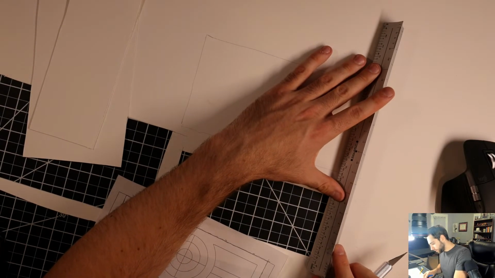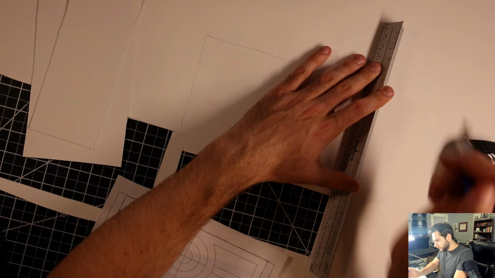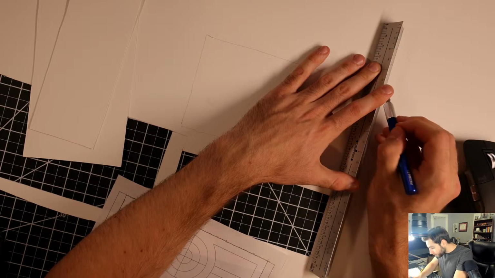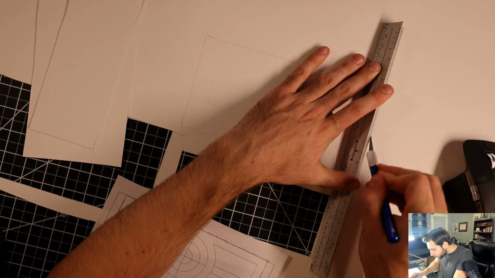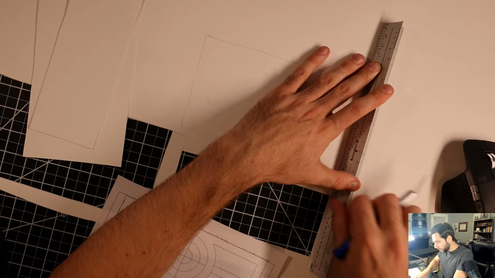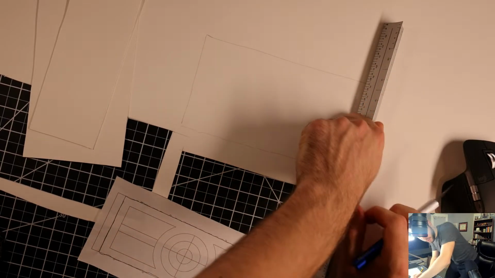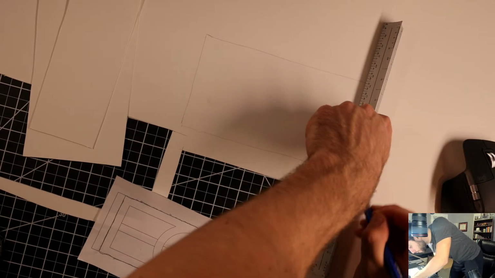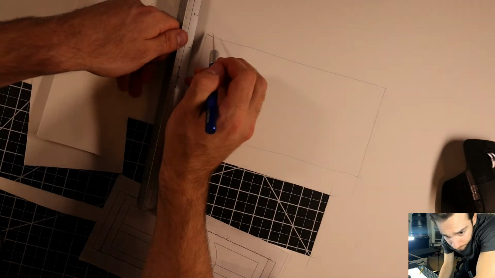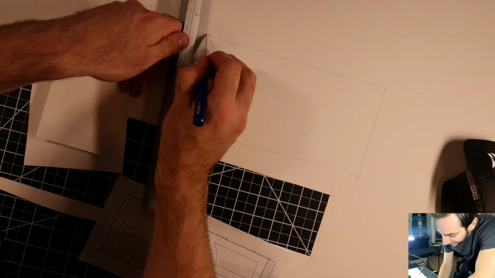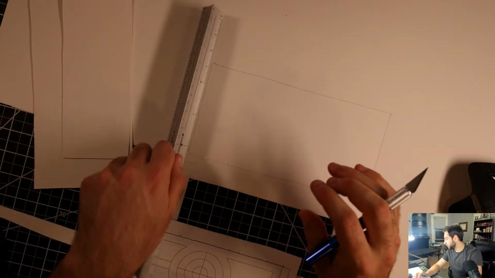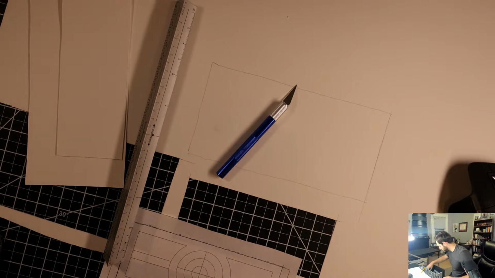All right. This is the worst ruler I could be using right now. I feel like I have to stand up. This is so weird. How do I do this better? I don't like this ruler. Can I find a different straight edge?